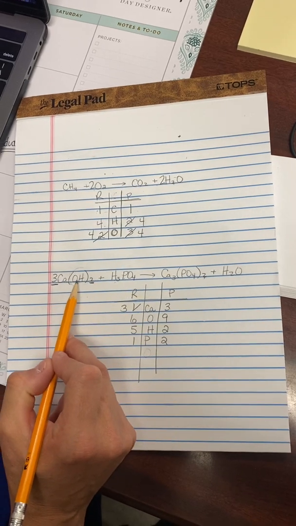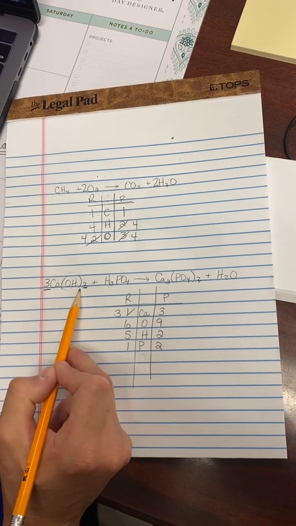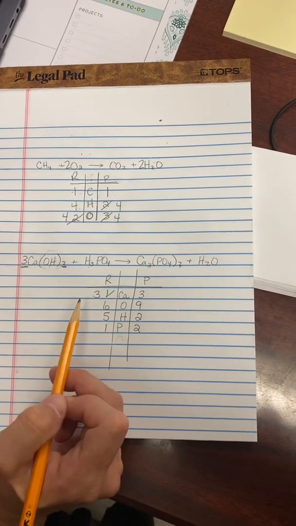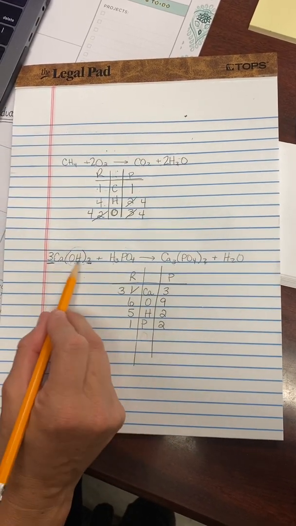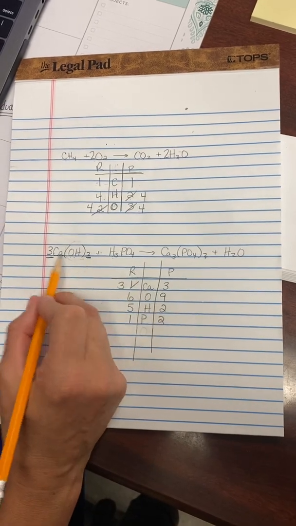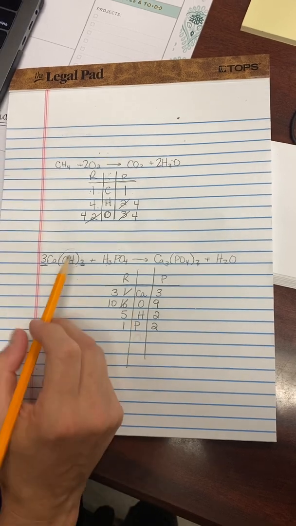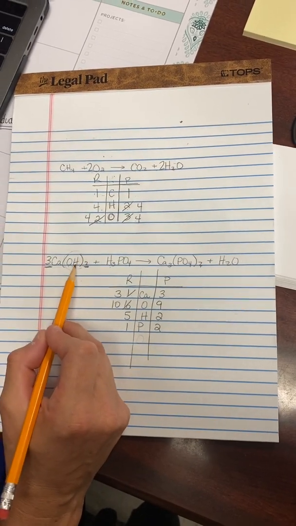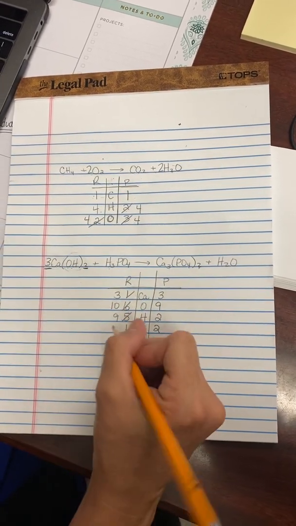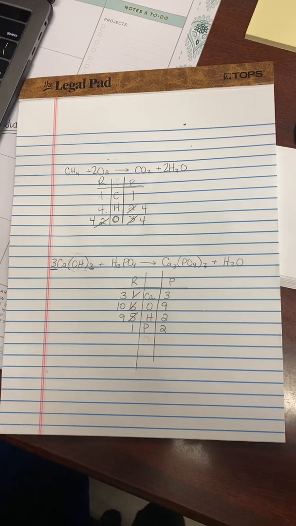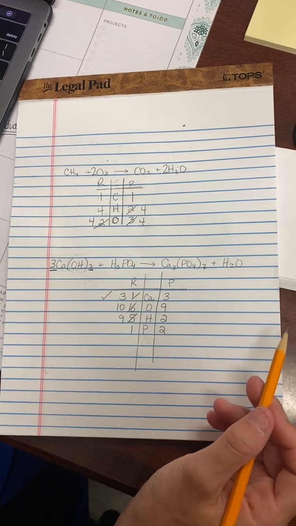So now there's 2 sets of OHs for each one of the calcium hydroxides, but there's 3 calcium hydroxides. So if there's 2 in each one, then I have to multiply it by 3, so there's 6 total. So there's 6 total here plus 4 more, so now I have 10. And there's now 6 total hydrogens plus 3, so there's 9. And the phosphorus stayed the same still, okay, because we didn't change that. So then the calcium is balanced for now.